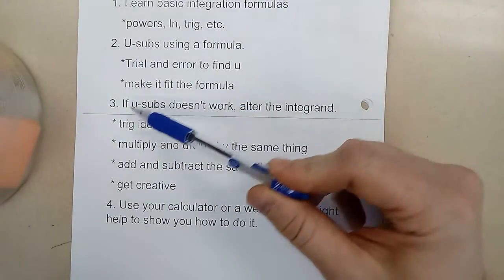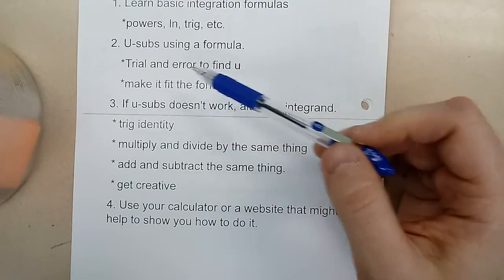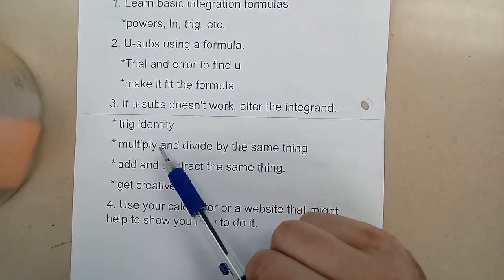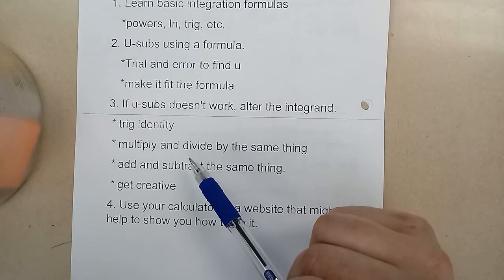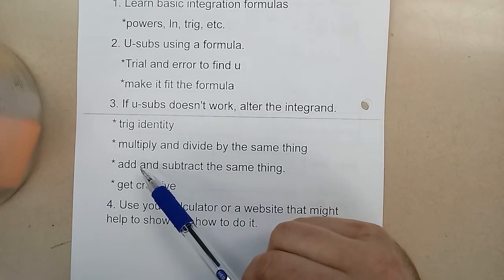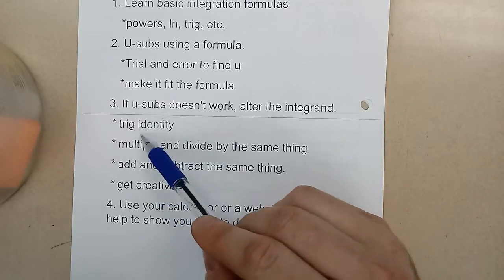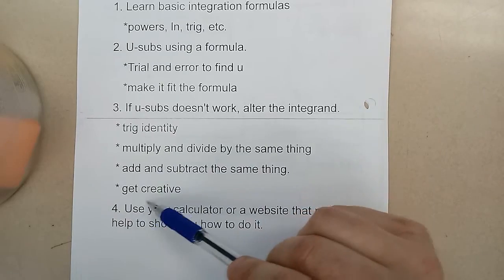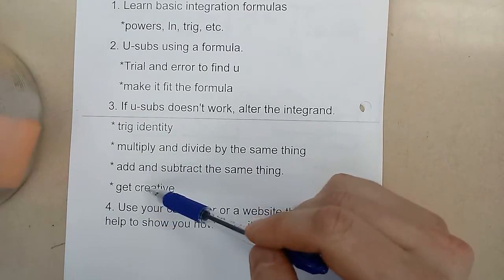I really liked this. If you can't figure it out with u substitution, try altering what's in the integral. Try maybe a trig identity, multiplication and division somehow, like by the same thing, turning things into fractions, or adding and subtracting something. These are advanced tactics, and then get creative. That really is in the book that I copied this from.